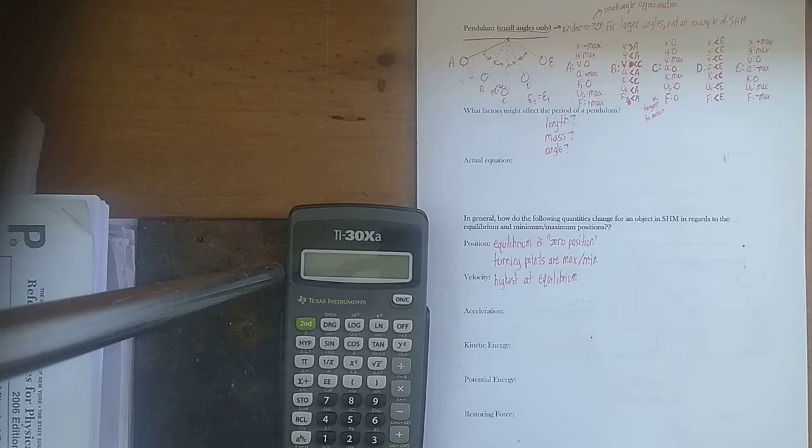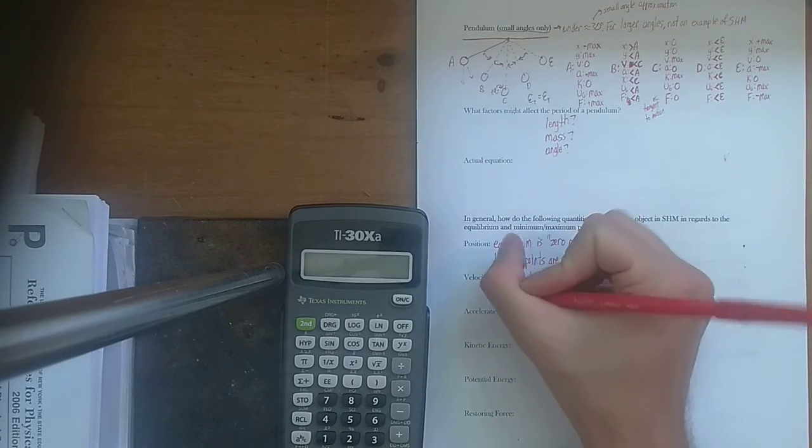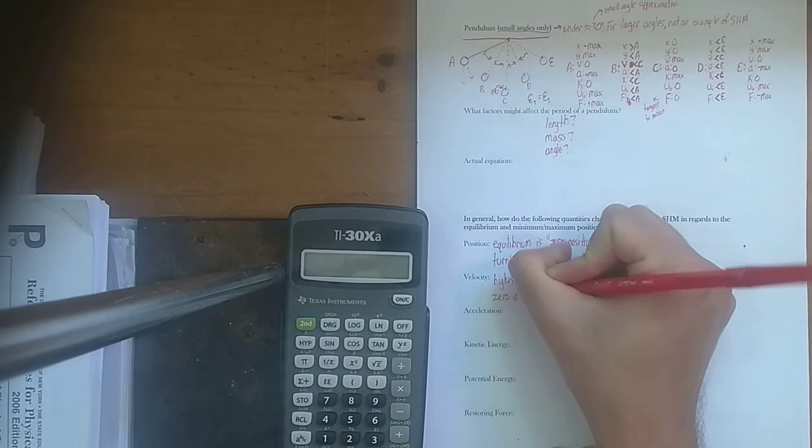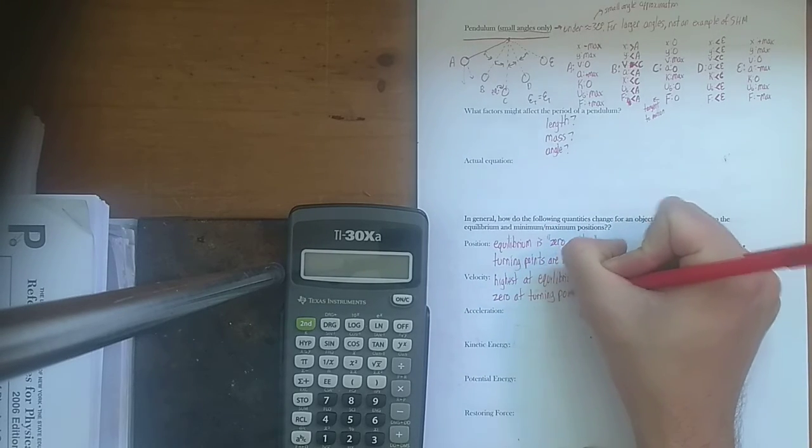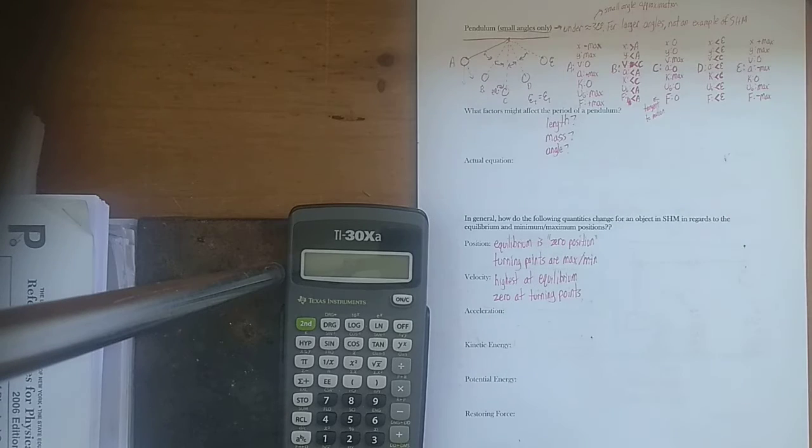How did the velocity relate to these different points? We saw in all these examples, and I encourage you to go back and look at these, that the velocity was highest at equilibrium, and it was 0 at the turning points. That makes sense. At the turning points, in order for something to change direction, it has to have a velocity that passes through 0 momentarily. And at the middle, where there is no acceleration to keep speeding it up, and no acceleration to slow it down, the velocity is at its highest.